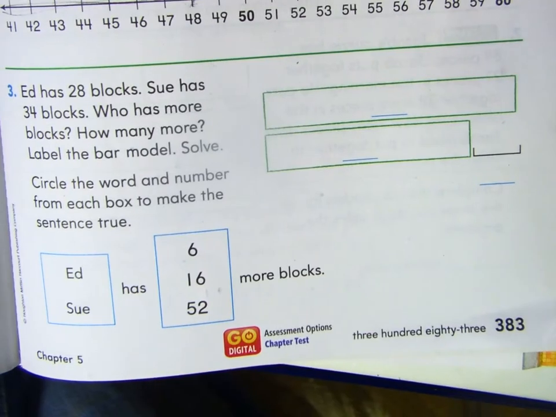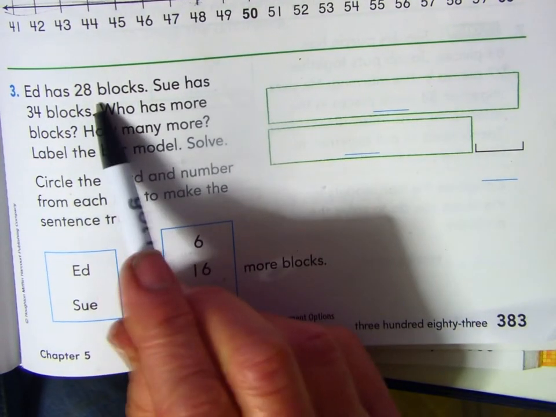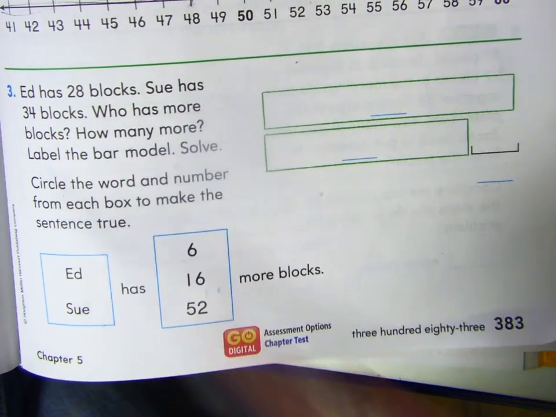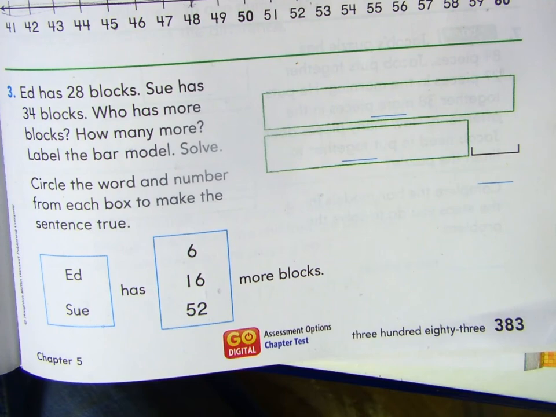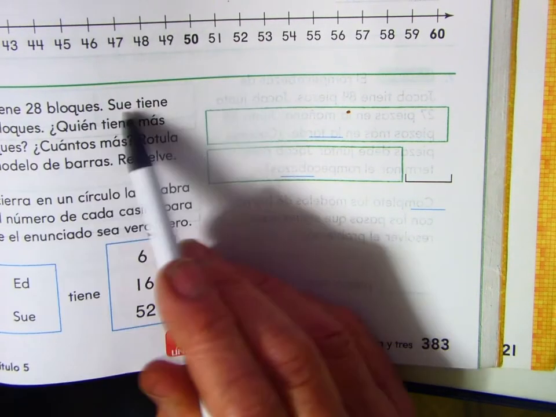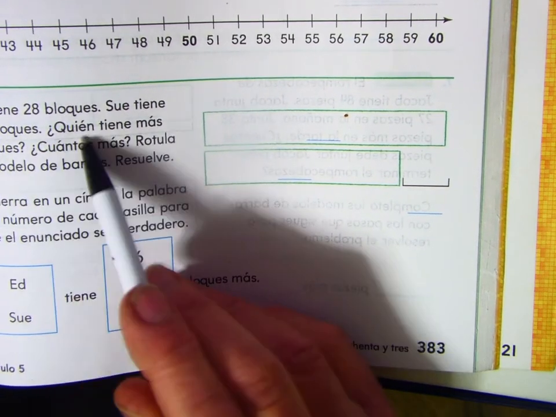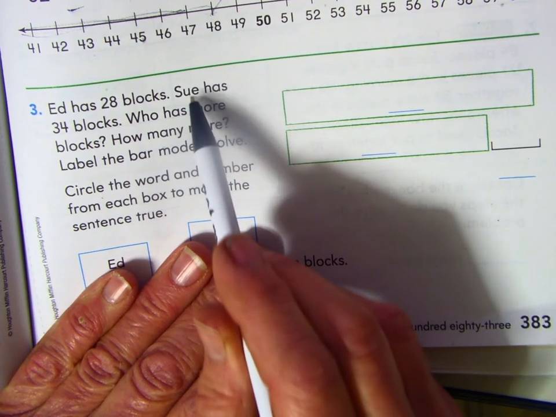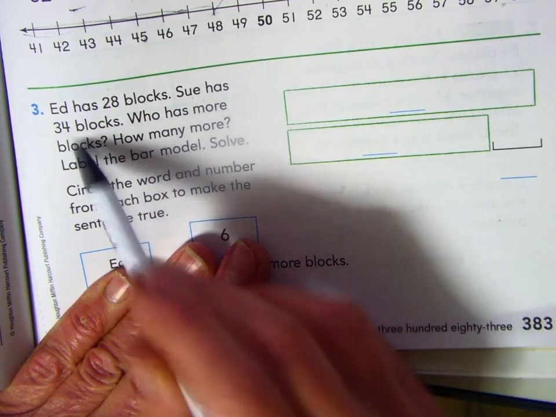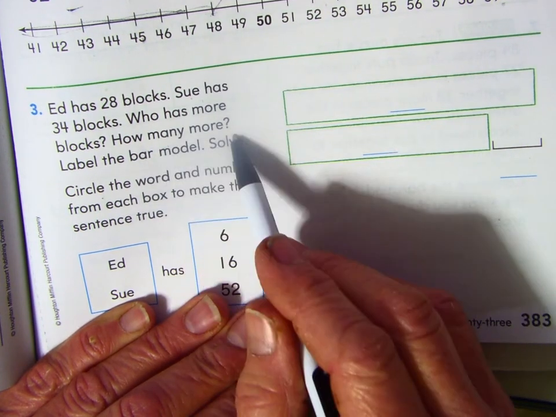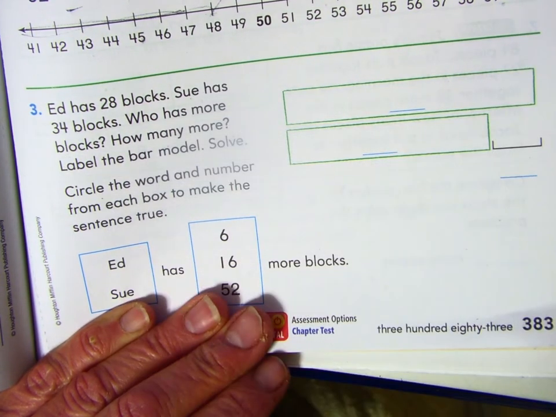Una más. Ed has 28 blocks. Sue has 34 blocks. Who has more blocks? That's easy, right? Ed tiene 28 bloques, Sue tiene 34 bloques. ¿Quién tiene más bloques? Sue. Sue tiene más. Sue has more, right? How many more? ¿Cuánto más tiene Sue que Ed? ¿Cuál es la diferencia? Mira.